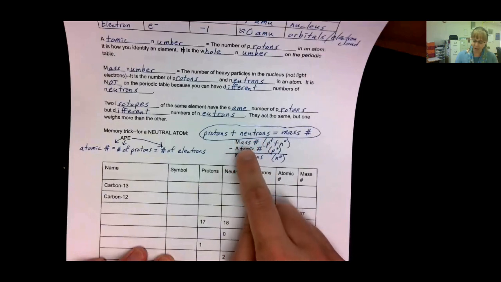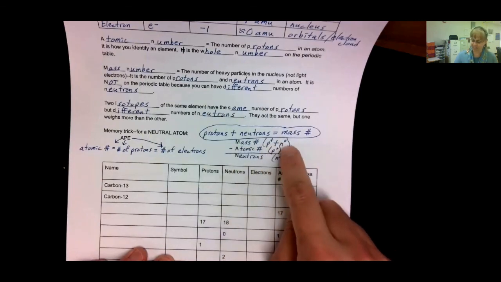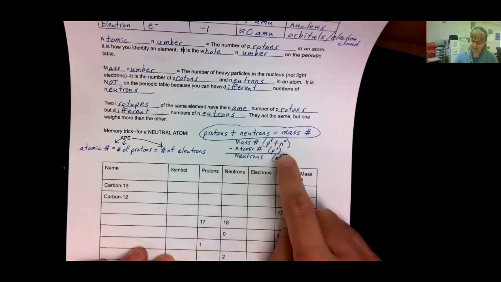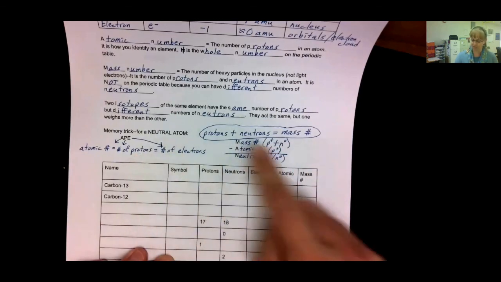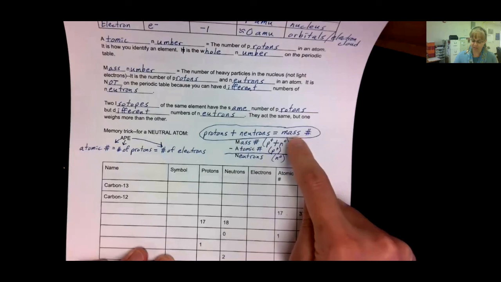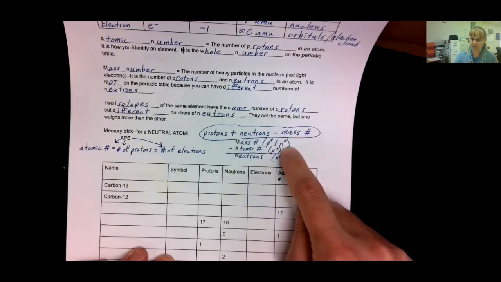Now, the other memory trick is MAN. The mass number minus the atomic number will tell you how many neutrons. It's like, wait a minute, that's confusing. Well, the mass number is the protons plus the neutrons. The atomic number is the same as the number of protons. And if you take your protons and your neutrons and subtract out your protons, you get your neutrons.